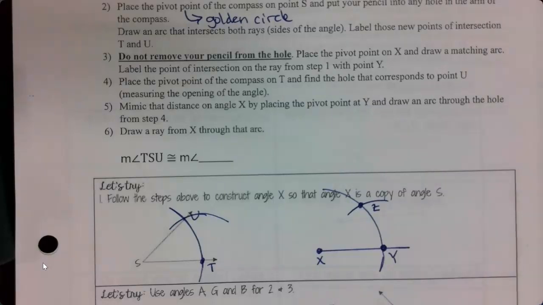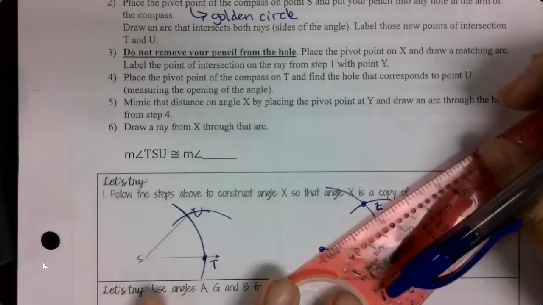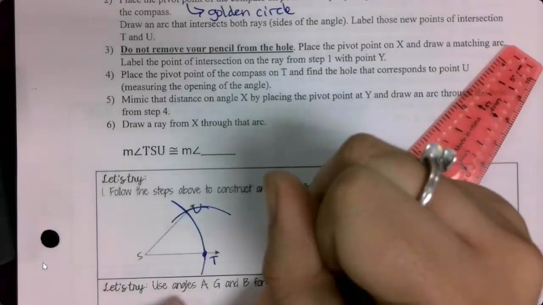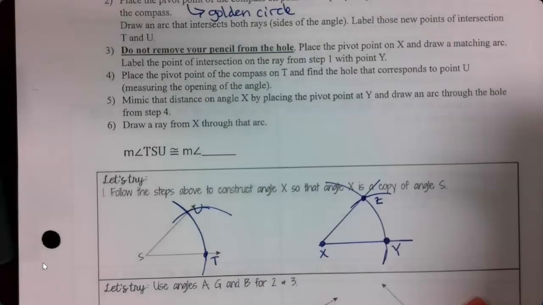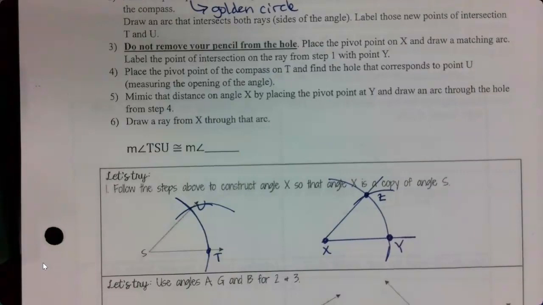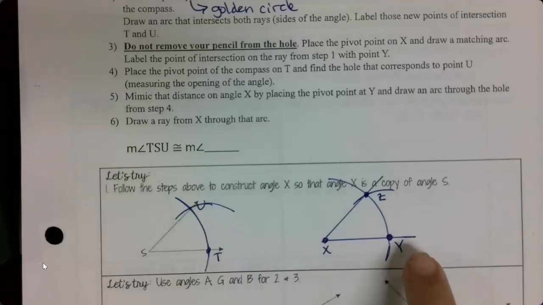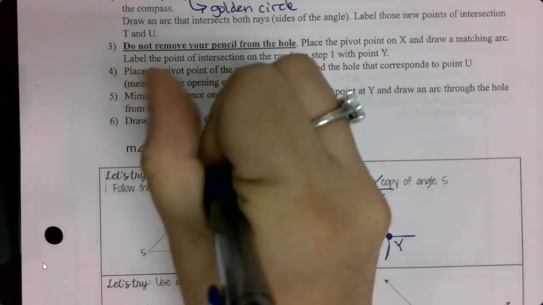And then just to finish off my angle, I just need to draw a line through X and Z. Actually a ray, so starting at X and going through Z. Like that. So in this picture, angle TSU is going to be congruent to, I'm going to name the second angle in the same order, YXZ.